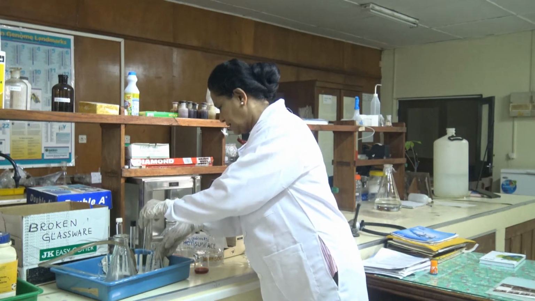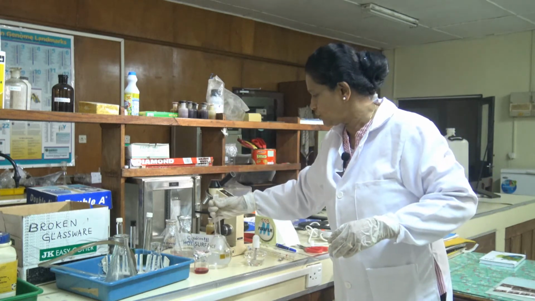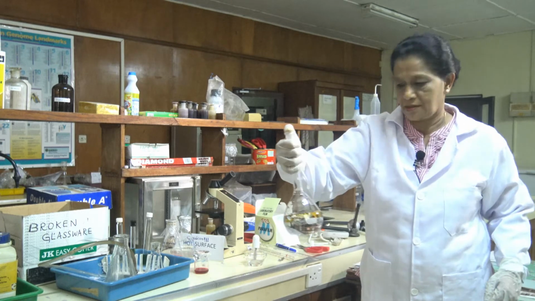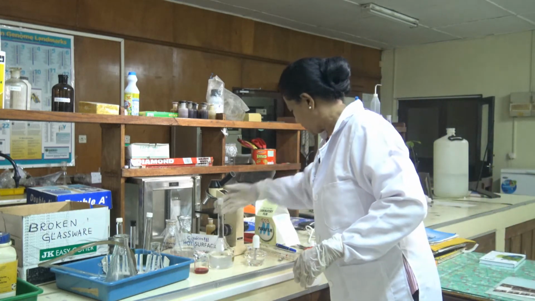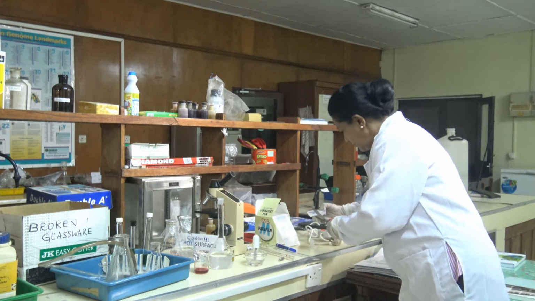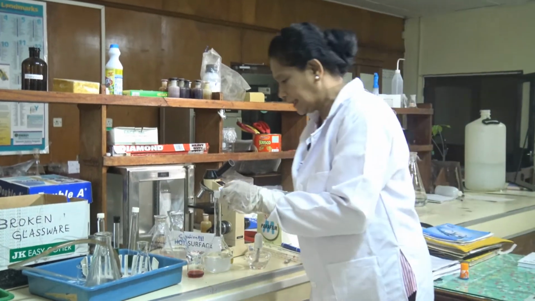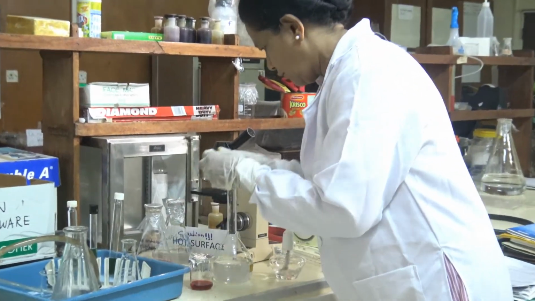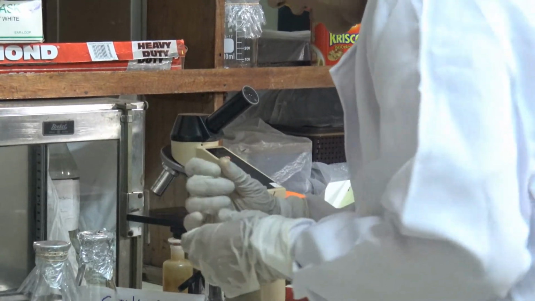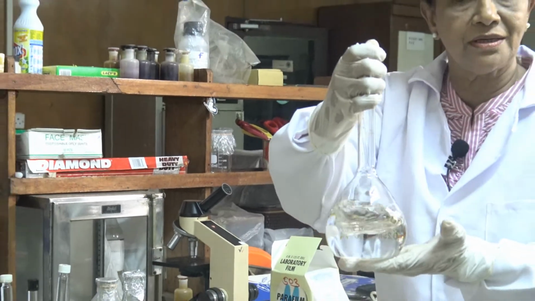And another thing, after preparing a solution, do not try to swirl it using your thumb. You need to get a piece of paraffin and cover the lid of the volumetric flask using the paraffin, and then you need to swirl it gently.